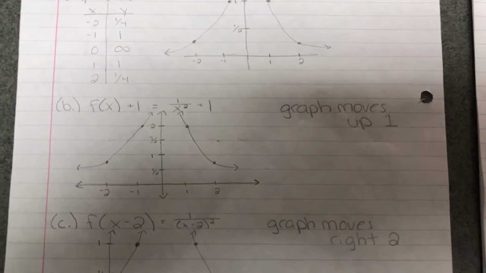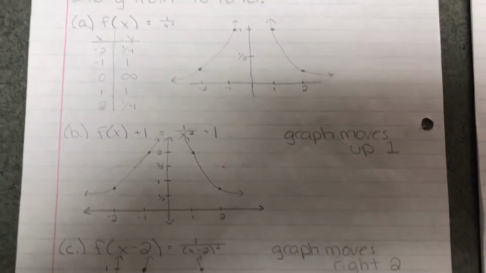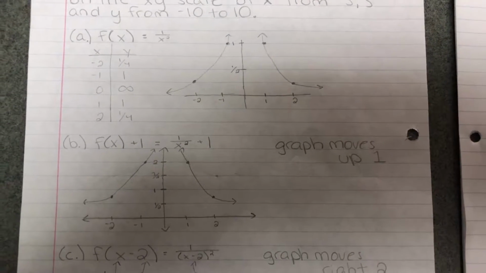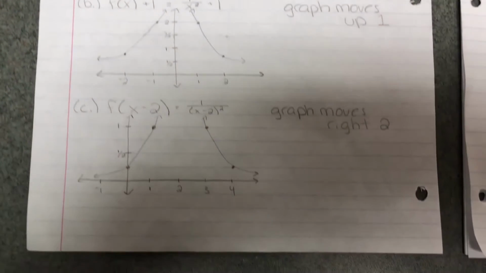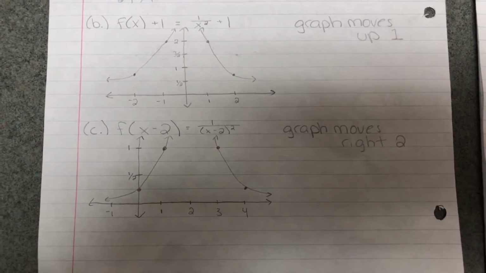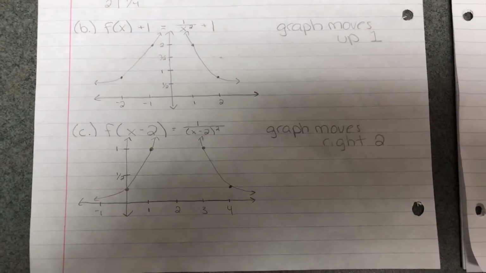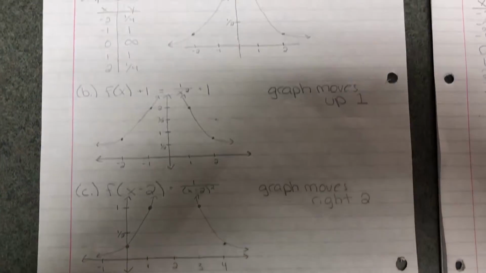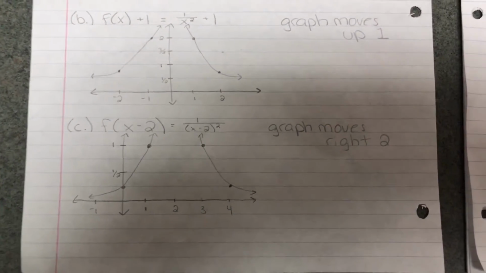For the second one, we do the equation f of x plus 1, meaning the graph moves up 1. So take the original function from problem A and move it up 1. For C, we do the function f of x minus 2, which means the graph moves to the right 2. So take the original function from A and move it to the right 2.